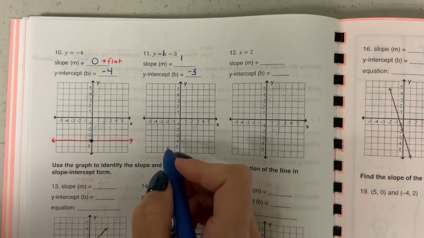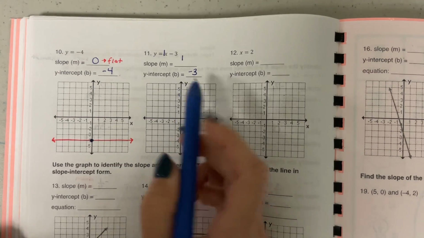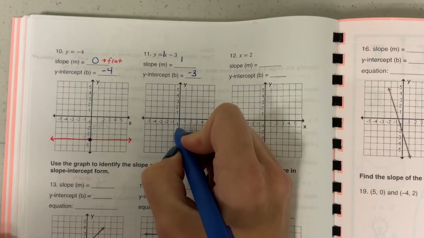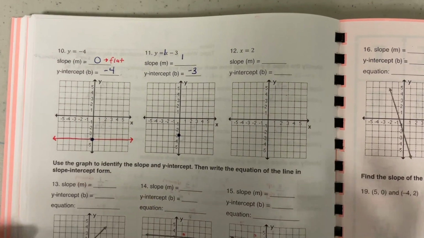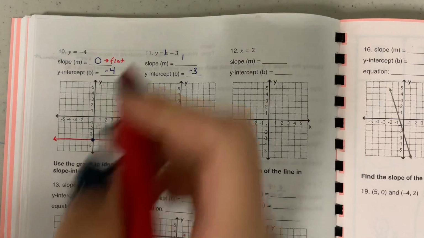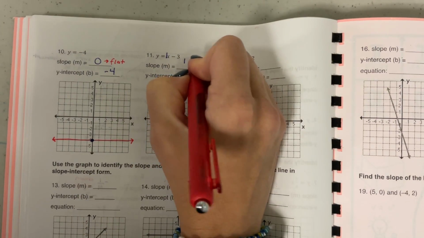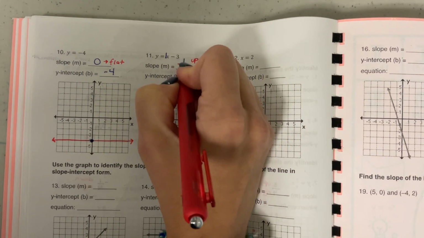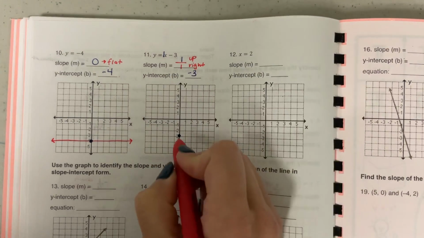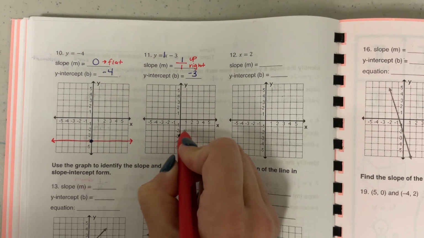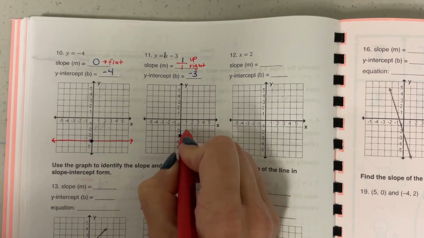When it comes time to graph the equation, we graph the y-intercept first. So starting at 0, we go down to -3 for our y-intercept. My slope is a +1. Positive means we're going to go up. Since we don't have a denominator, we're going to fill it in with 1 going to the right-hand side. So up 1 because it's positive, and then over 1 to the right.